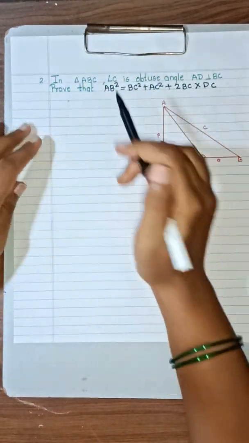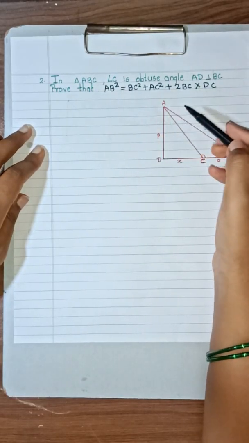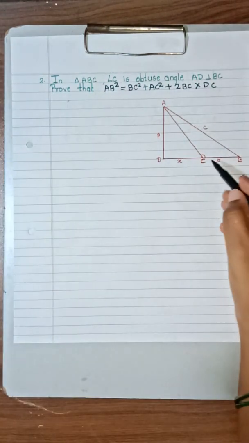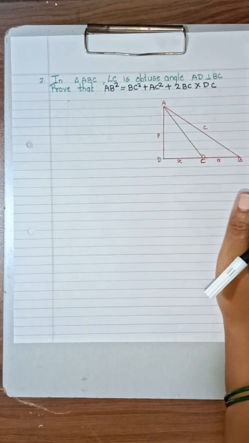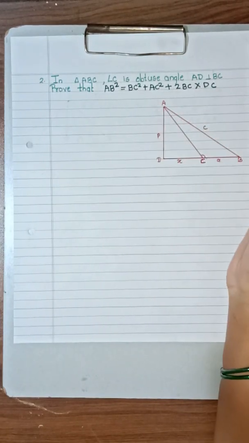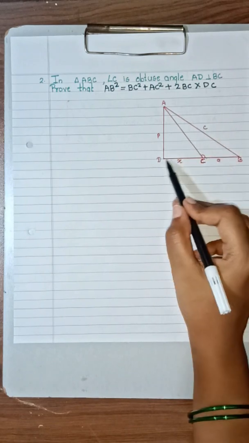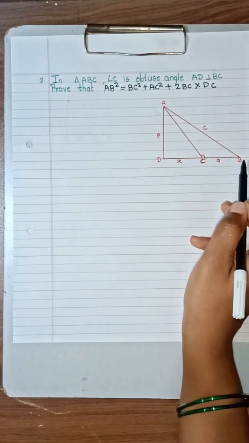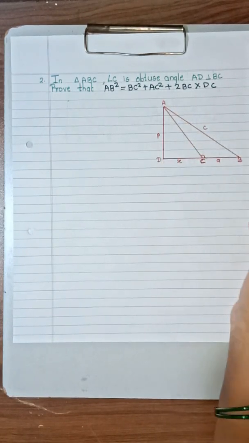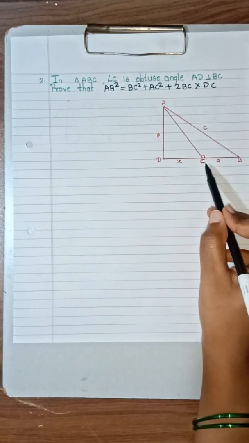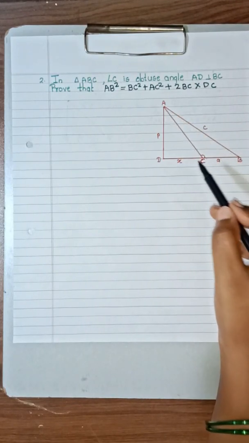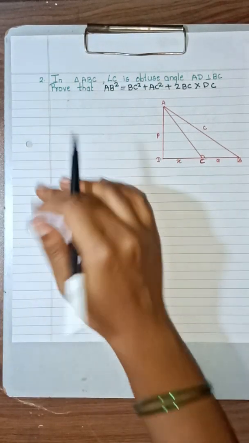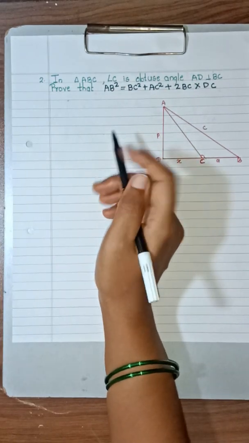Now for this, in triangle ABC, you can see angle C is an obtuse angle. That means its measurement is more than 90 degrees. You can see this AD is perpendicular on BC, and you have to prove that AB square is equal to BC square plus AC square plus twice BC into DC. Now let us move on towards the solution.